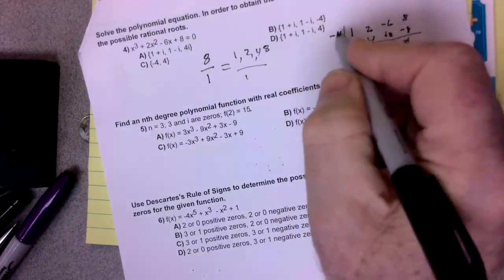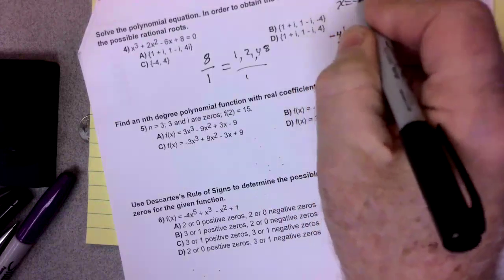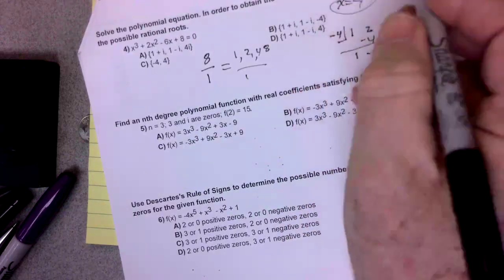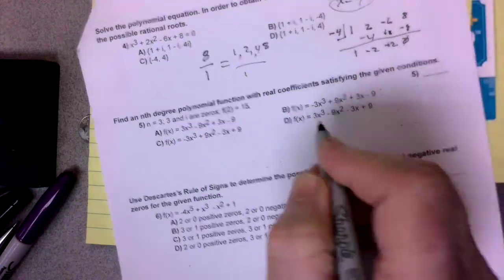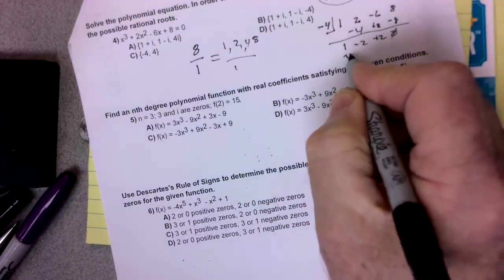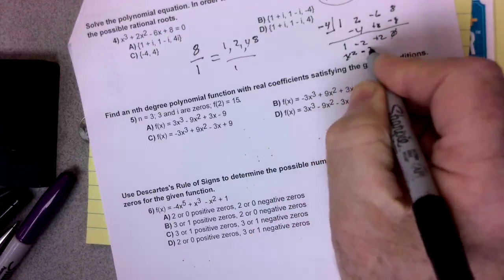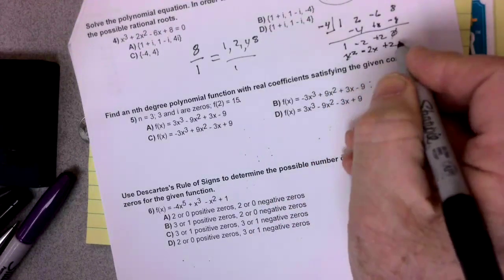I got lucky. So what does that mean? It means that x equals minus 4 is a zero, and in factored form, it would be x plus 4. But I'm now left with this. What thing is that? I'm left with x squared minus 2x plus 2.